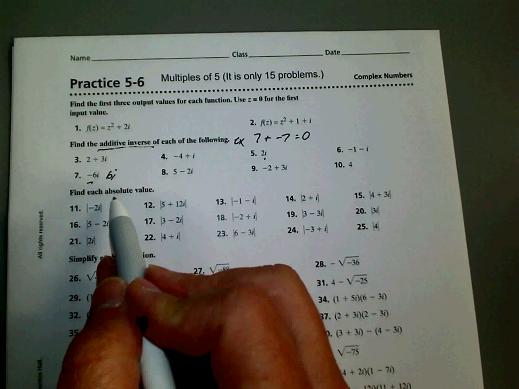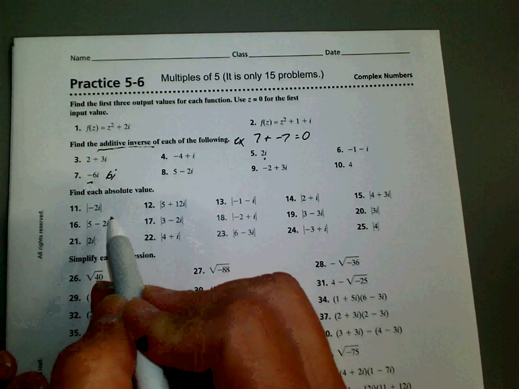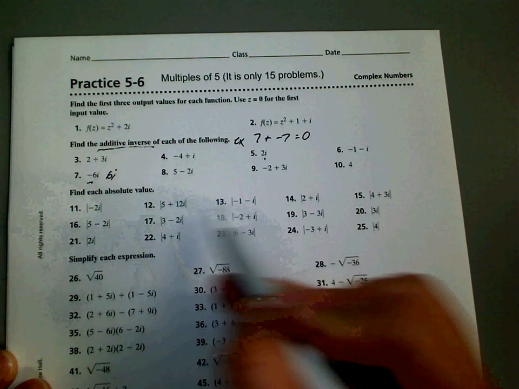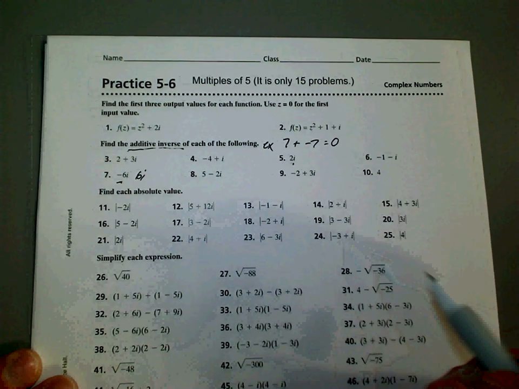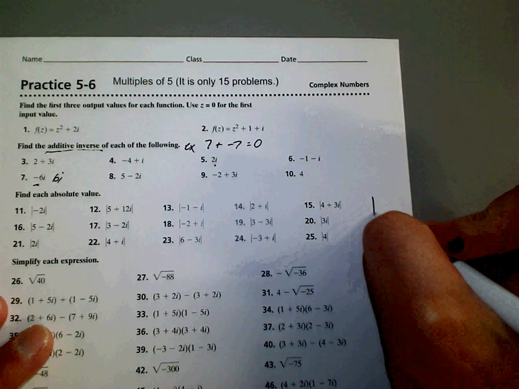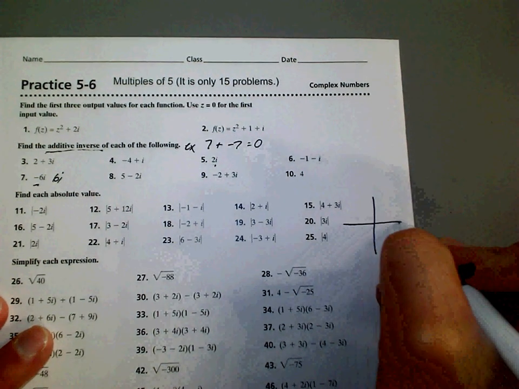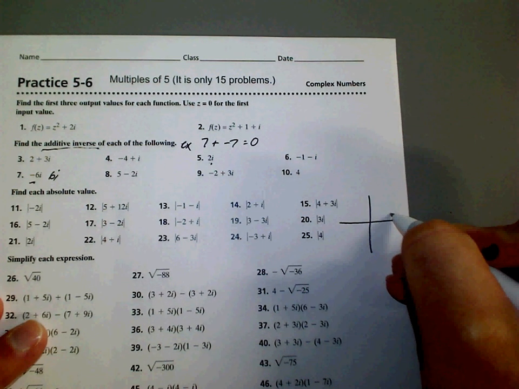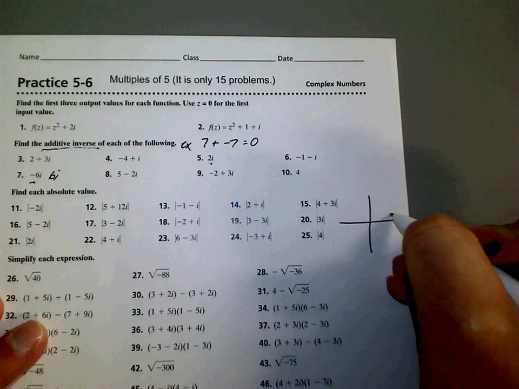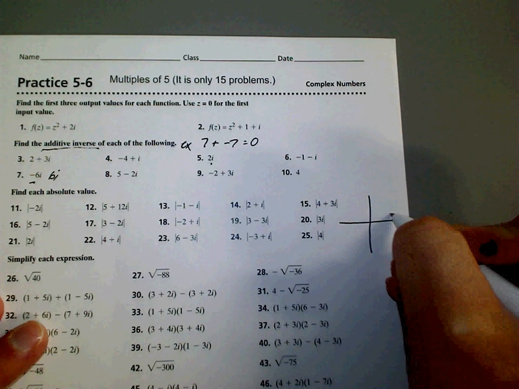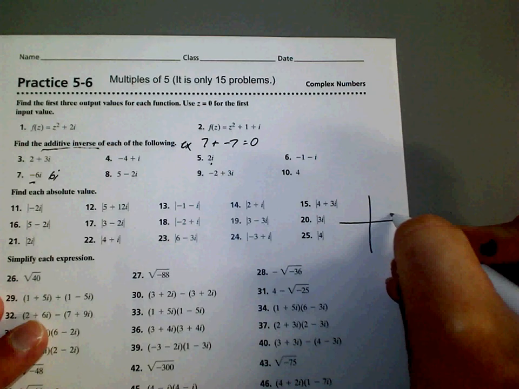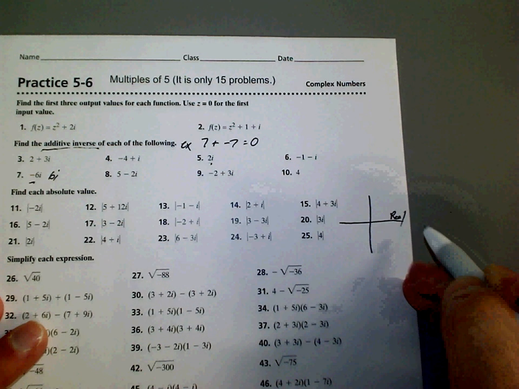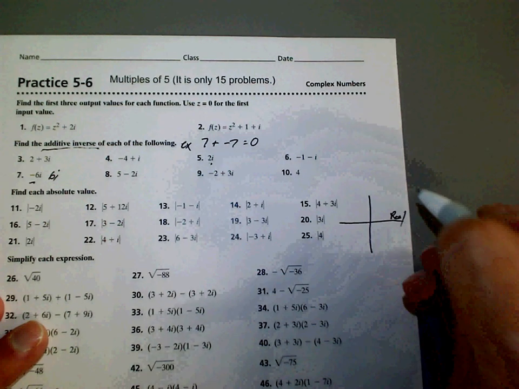Now let's move down here. Let's talk a little bit about absolute value. We discussed yesterday that we have a complex number coordinate plane. If you missed this yesterday, this right here is which axis? The X is what though on a complex plane? Not imaginary, real.